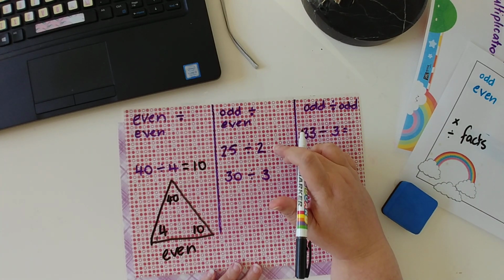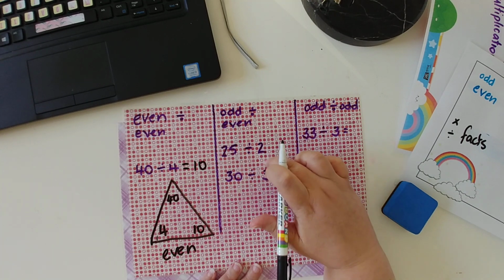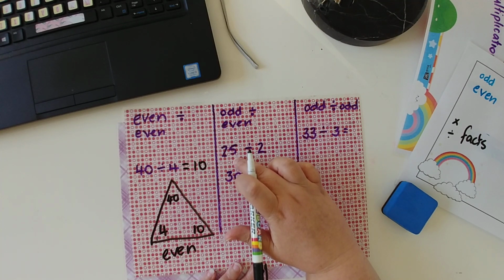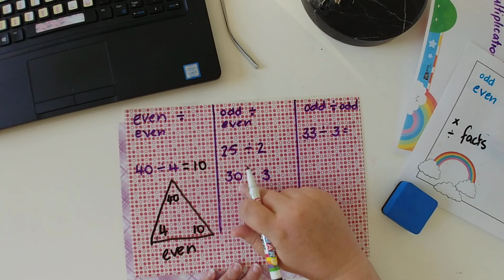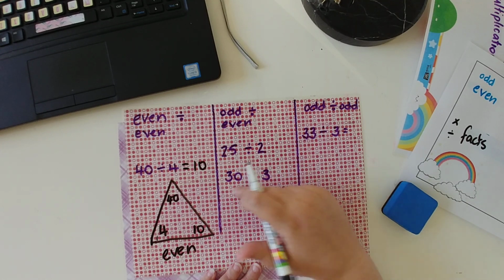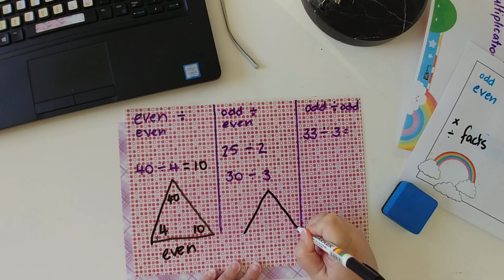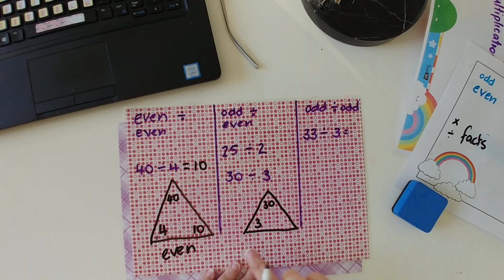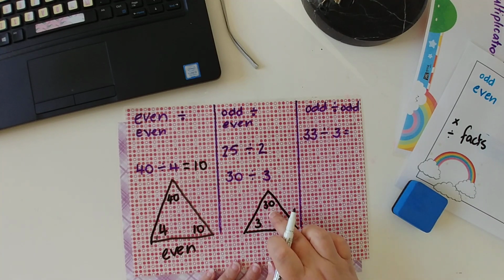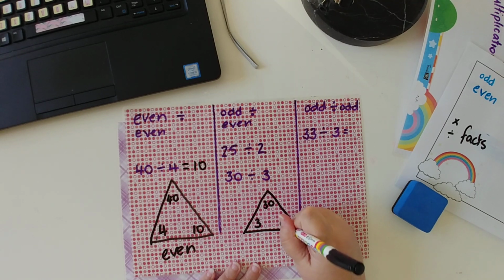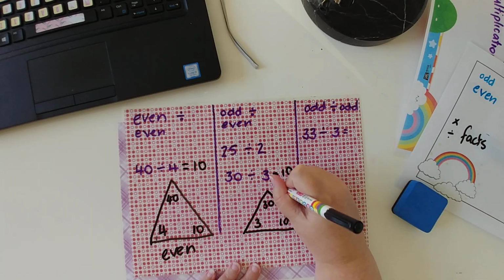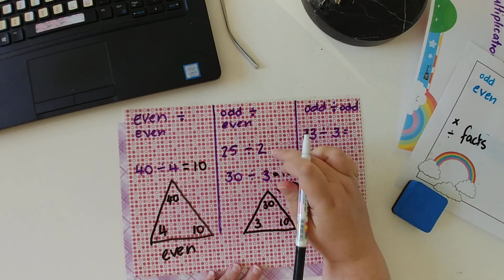Odd divided by an even. I've got 25 divided by 2. I know that's an odd number. I'm going to get a fraction if I try and do that one. This one is an even divided by an odd. 30 divided by 3. And if I think of my fact family triangle, I've got 3 in this corner, I've got 30 in this corner. 3 times something gives me 30. 3 times 10 gives me 30. 10's an even number, so that one gave me an even. This one's harder because I'm going to have a fraction.